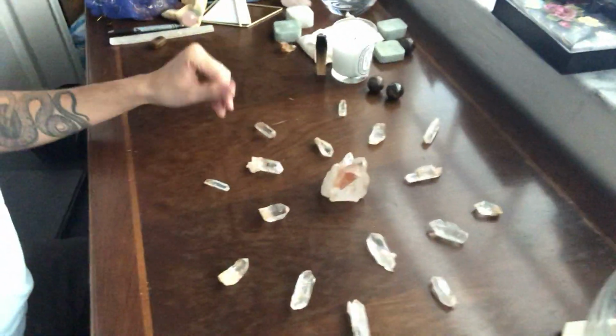And then what you're gonna do, I'm gonna put my camera here again. Give me a second. What you're gonna do is light your Palo Santo, and you're gonna think about your intention as you pass your Palo Santo through each crystal. I like to make a little circle around them just to really set my intention and what I'm meditating on.